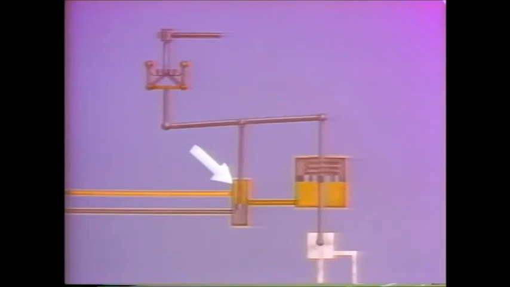Now notice that the servo valve position is affected in two ways. First, it's moved by the action of the governor. Second, it's moved by the valve actuator. As the valve actuator moves, it in turn feeds back information to the servo valve by actually moving it. In effect, any movement of the valve actuator results in movement of the servo. This is called a reset feature.